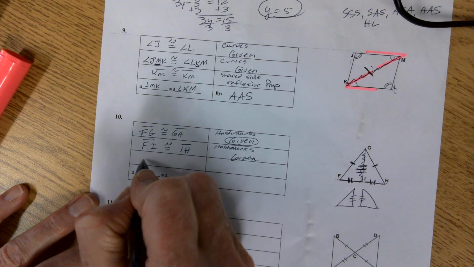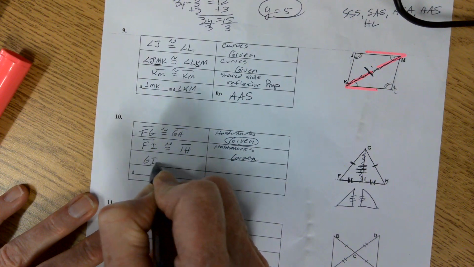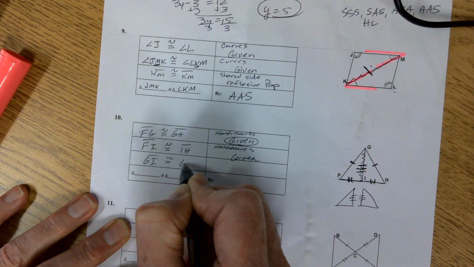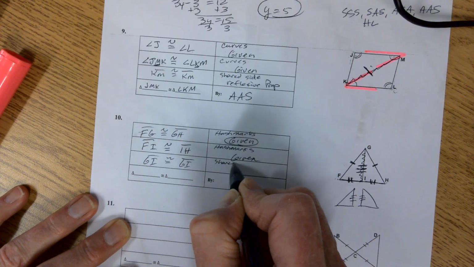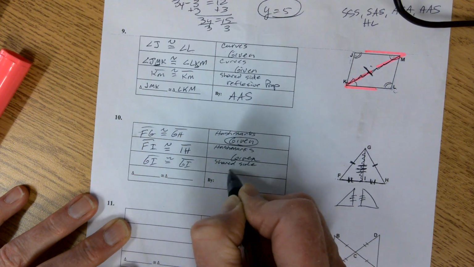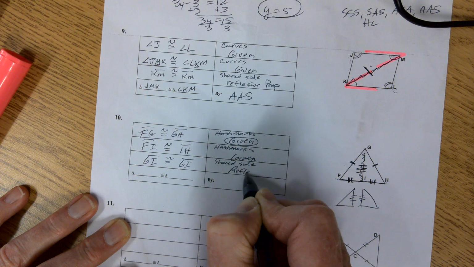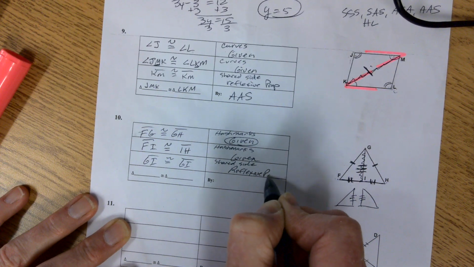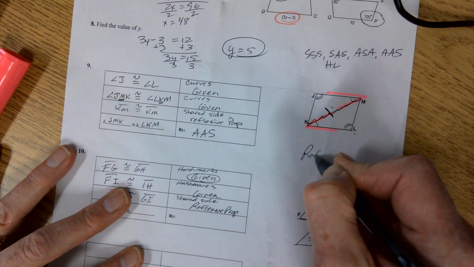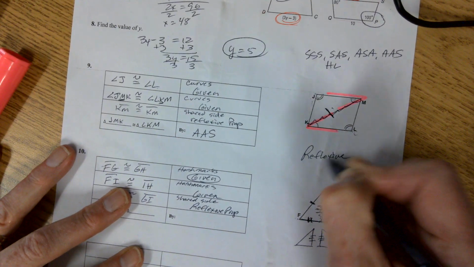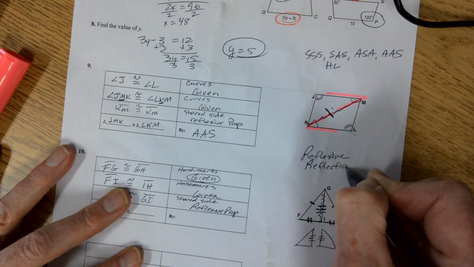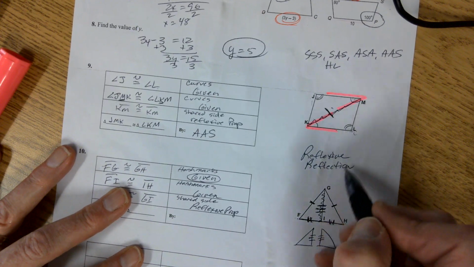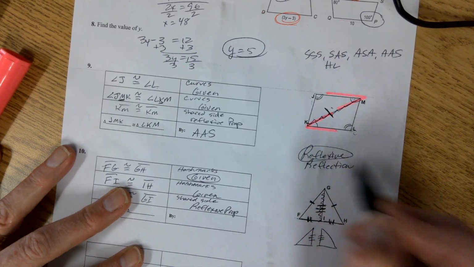Side GI is congruent to side GI. But remember, that's just my word. The real word is called reflexive property. When we say reflexive, it sounds like reflection because you see yourself in the mirror and you're equal to yourself, but it's really reflexive.